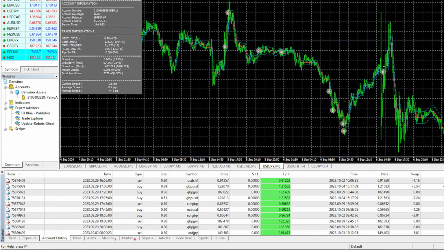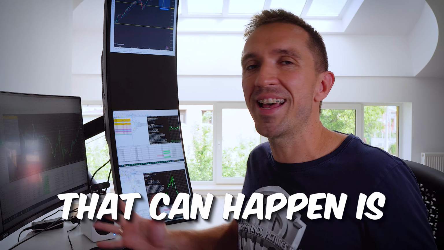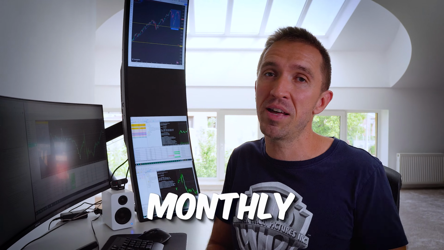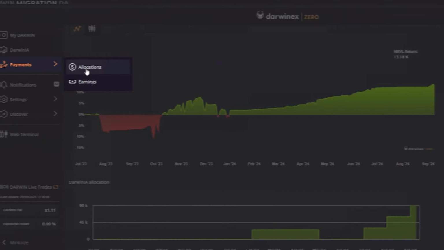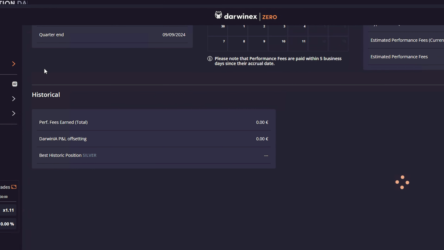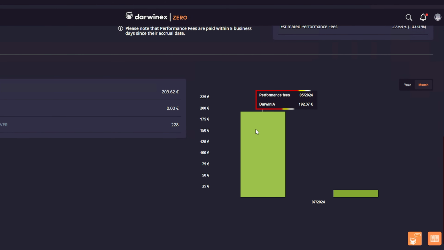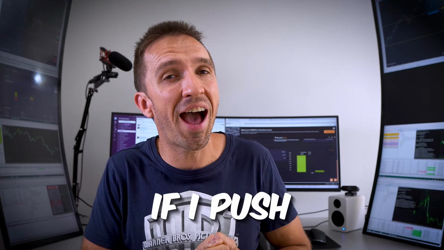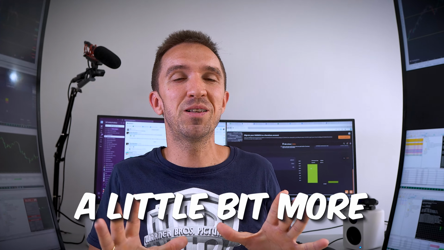And if the expert advisor blows the account, the worst thing that can happen is I will lose the track record and all the monthly subscriptions I paid. But once you achieve the silver status, you will be able to cover the subscription fee. So I personally feel there's nothing to lose if I push the Trade Explorer a little bit more.